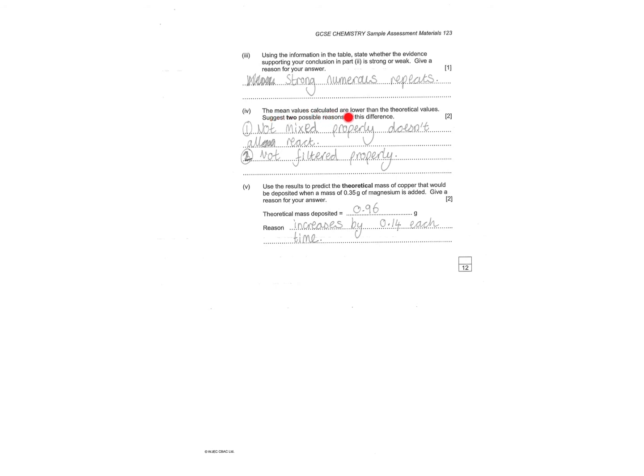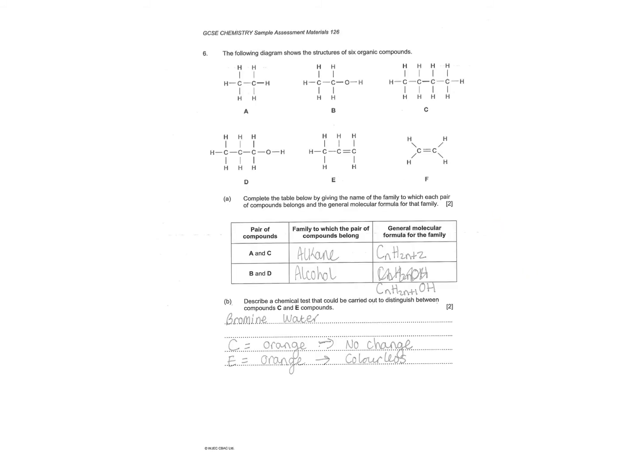The mean value calculated is lower than the theoretical value, suggest 2 possible reasons for this. Not mixed properly so it doesn't always react, or not filtered properly. Use the information: theoretical mass of copper deposited is 0.35 of the mass of magnesium added. Give a reason for your answer. It is 0.96. It increases by 0.14 each time, so you can just carry on adding 0.14. If you go back to the previous section, you can see I've done it on the table.